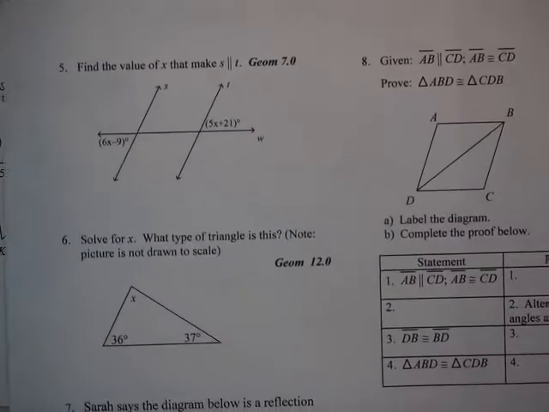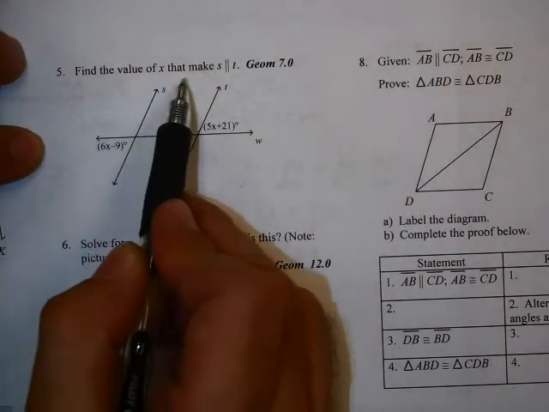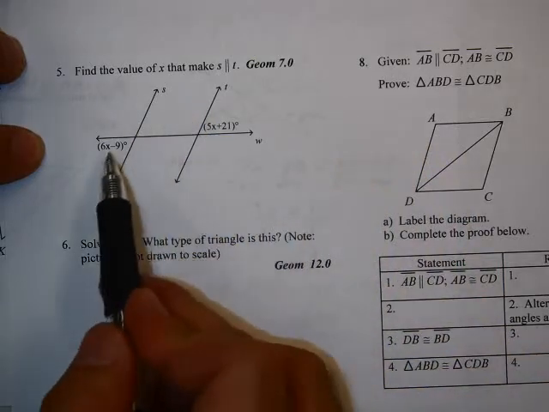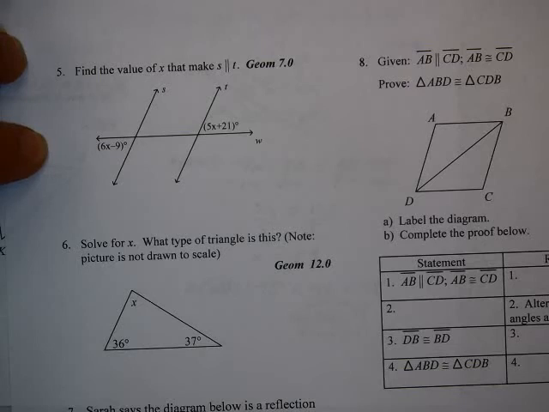Number 5 says find the value of x that makes s parallel to t. So we're looking at these two angles, trying to figure out the relationship, and just write an equation based on the relationship, and then solve for x from there. We don't have to solve for an angle, so we don't have to plug anything in.